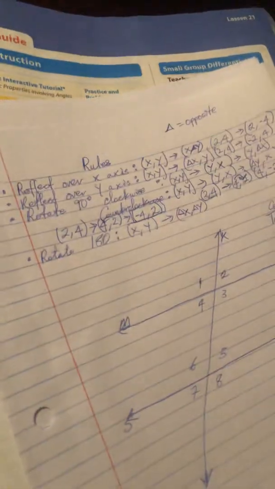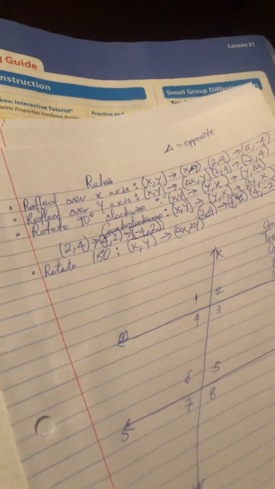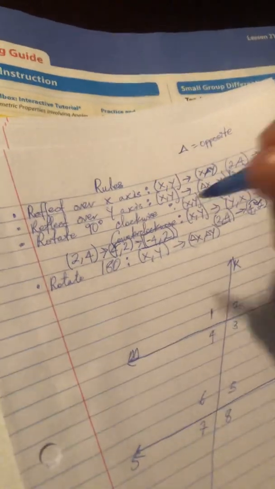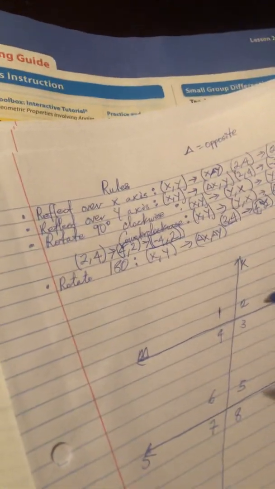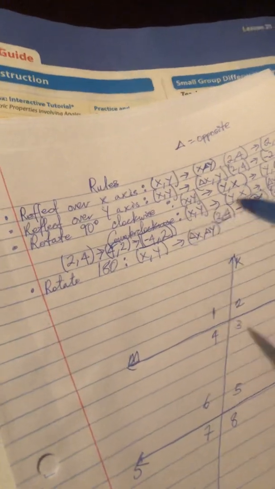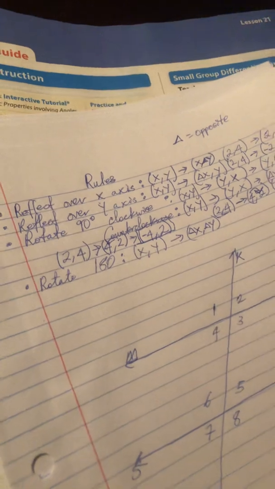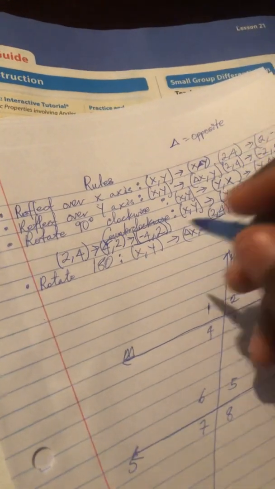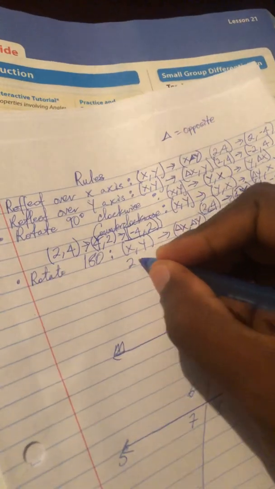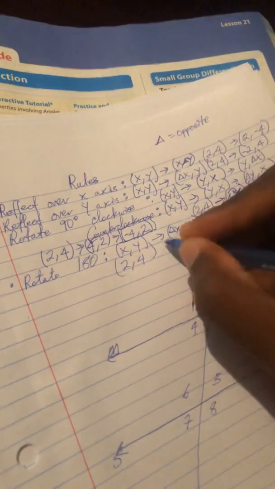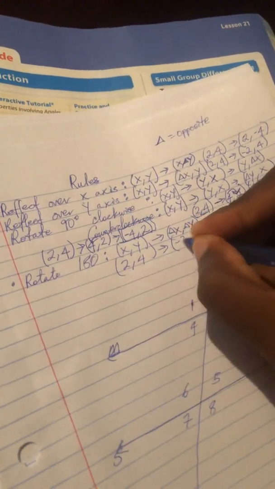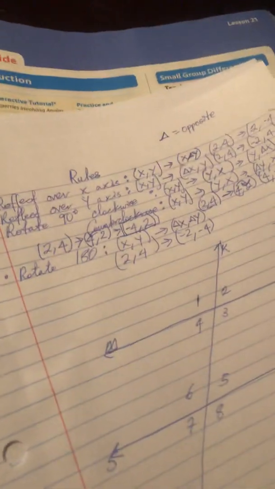Now we have rotating 180 degrees. With 180 degrees, it doesn't matter if you rotate clockwise or counterclockwise. It doesn't matter. You're going to get to that same point. So anytime you rotate 180 degrees, remember both your x and your y values are going to become opposite. So if it's originally 2, 4, it's going to be negative 2 and negative 4. It's just that simple when you're rotating 180 degrees.